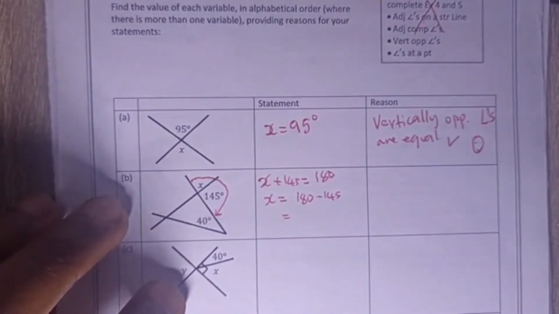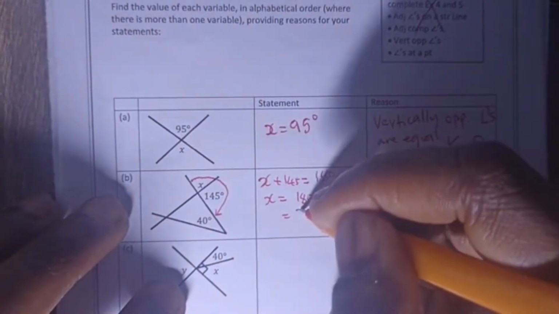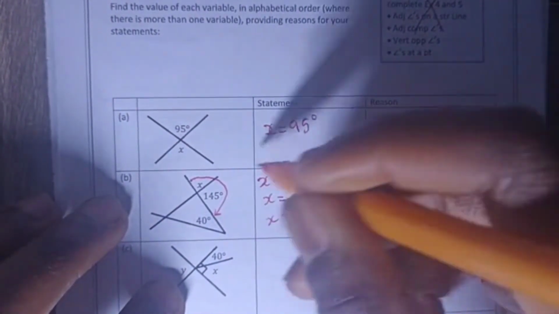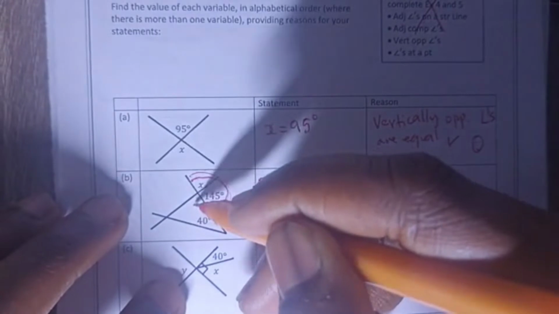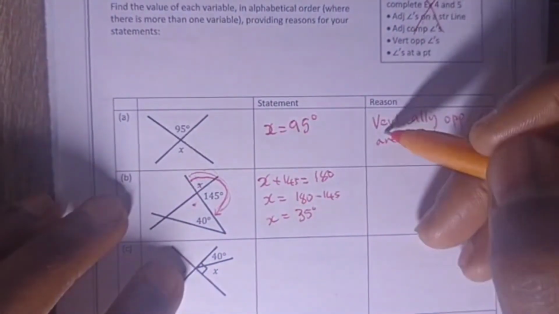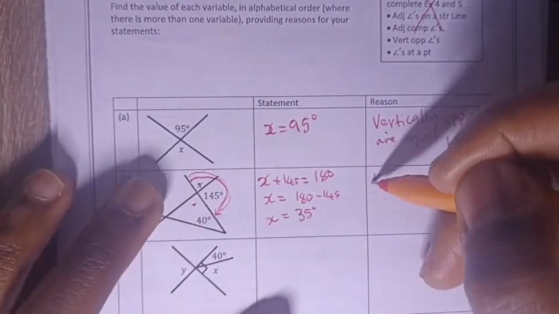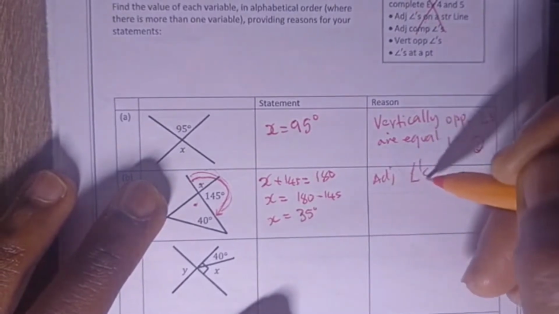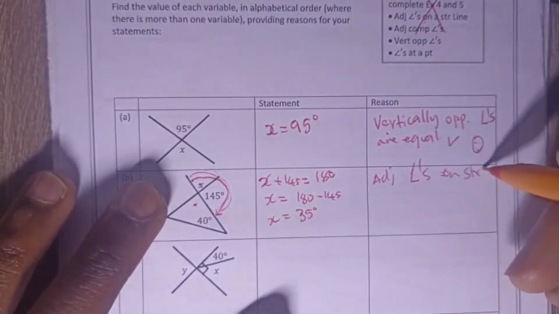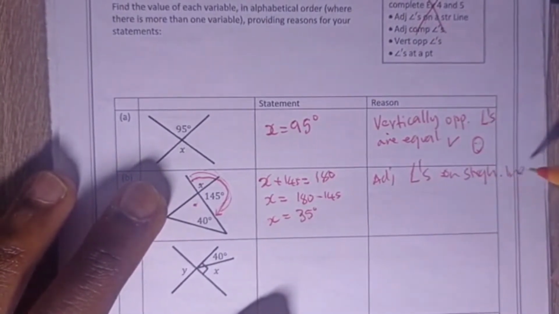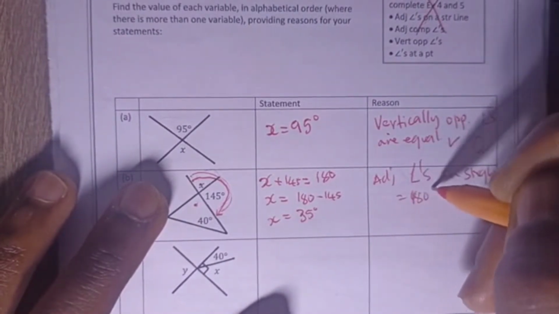See? That's 35. So 35 degrees. So the value of x is 35 degrees here, meaning this also is 35. This one is not vertical opposite. It is adjacent angles on a straight line equals to 180 degrees.